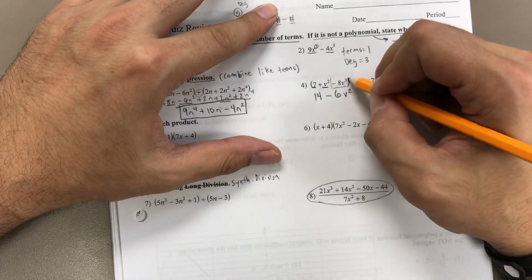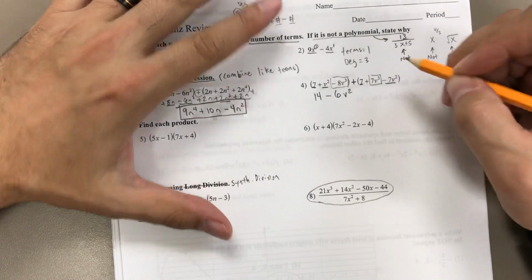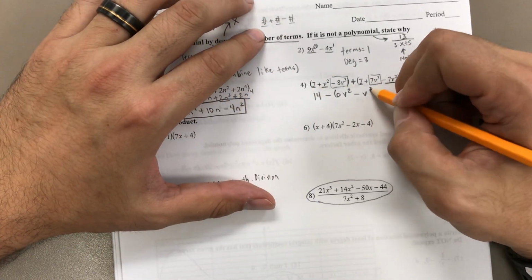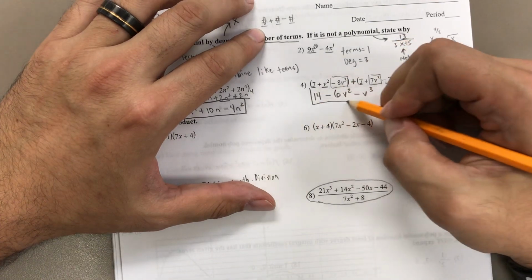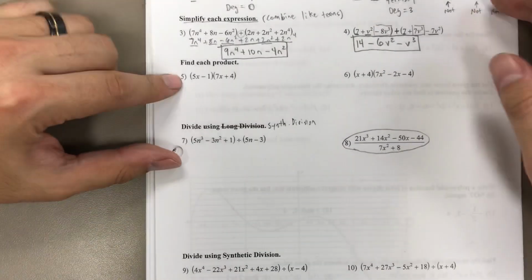And then the last thing I have is this negative 8 v to the third, and then I have a 7 v to the third. So if I take negative 8 and add in 7, that gives me negative 1 v to the third. And there's my simplified polynomial expression. So next up, I'm going to do the product.